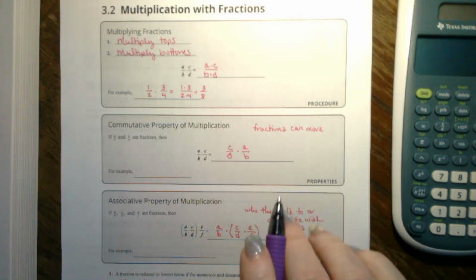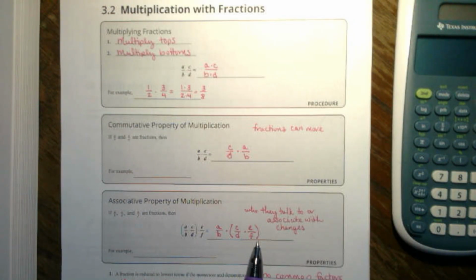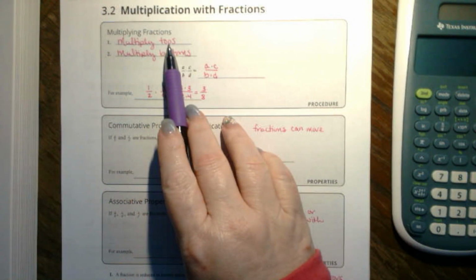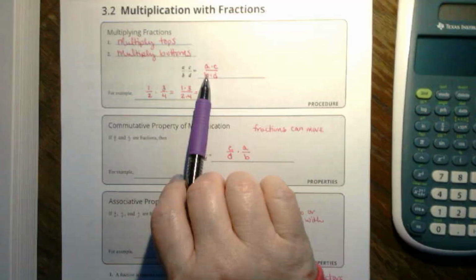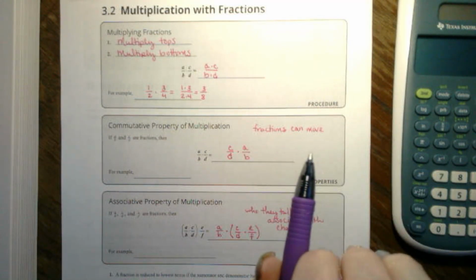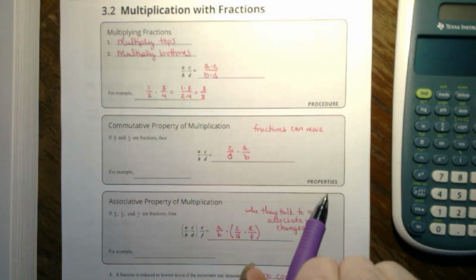Multiplying fractions. Stuff just gets easier and easier. So for multiplying fractions, you multiply top times top and bottom times bottom. So A times C and B times D. Then you reduce if you can. We do things the easy way around here.